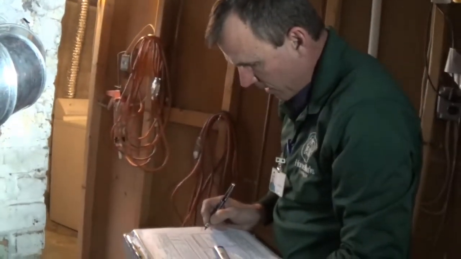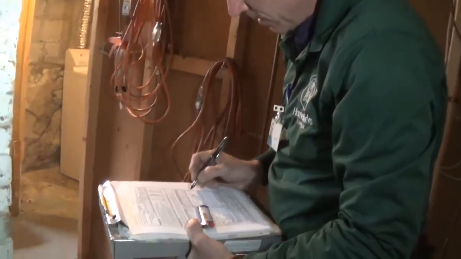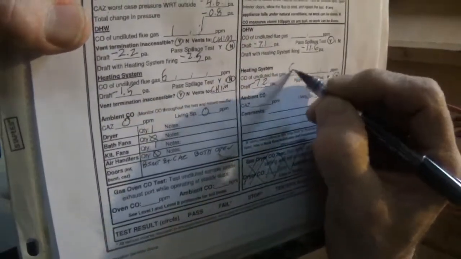So the water heater passed under natural conditions both ways, when it was by itself and when it had the heating system helping it, but the heating system still failed spillage under natural conditions. I've tested carbon monoxide under both, and I've always found the same numbers. That doesn't change, so you could literally just copy the same numbers you had before, and you're good to go.